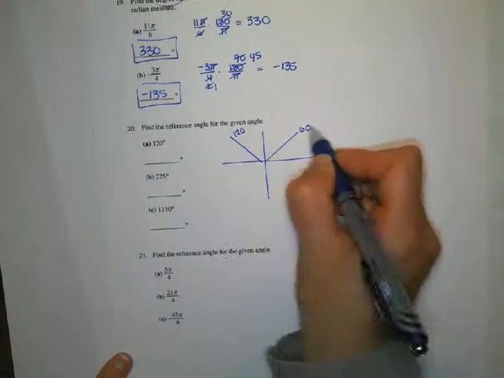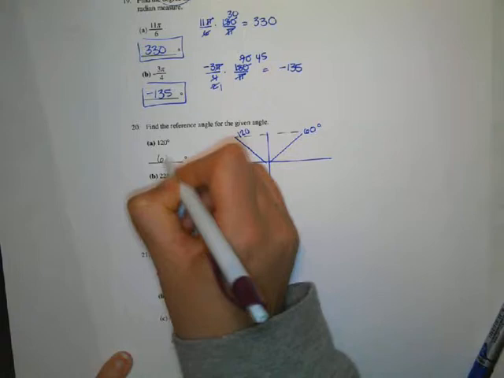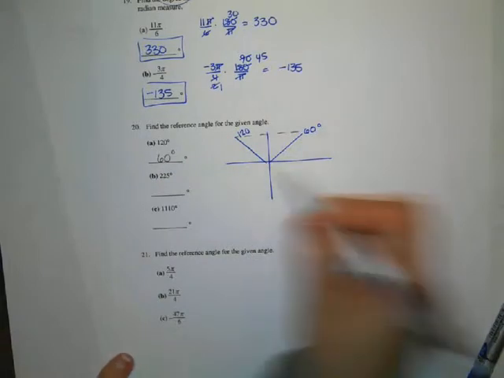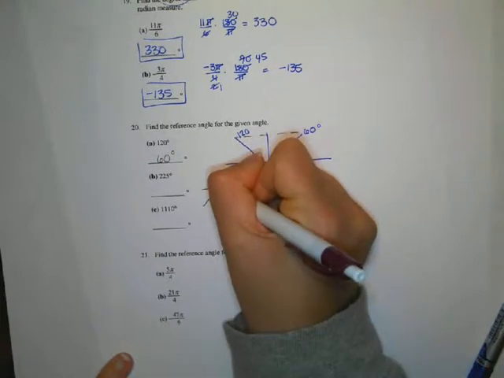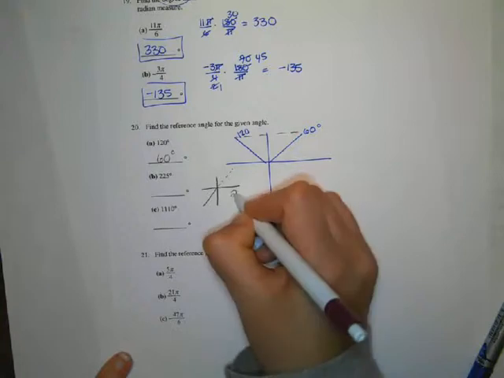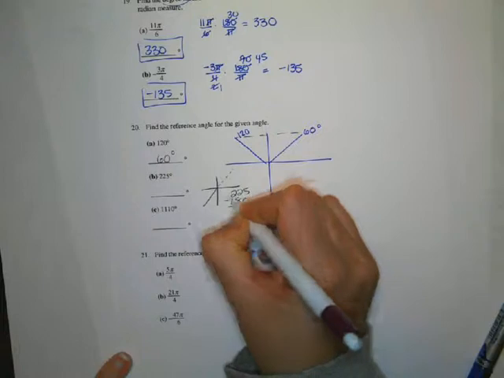Remember how I had you draw the triangles like this? So this is 60 degrees. 225 is down here, and if I reflect across to here, it should be 225 minus 180, and that's 45 degrees.